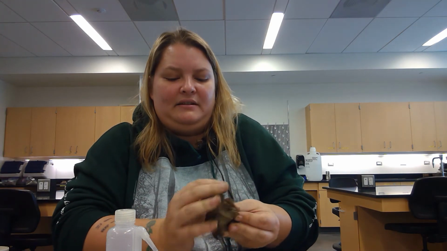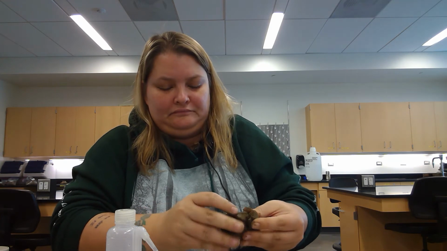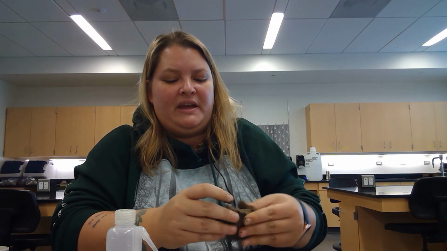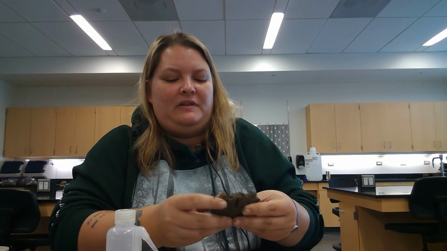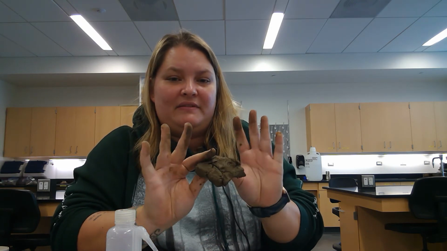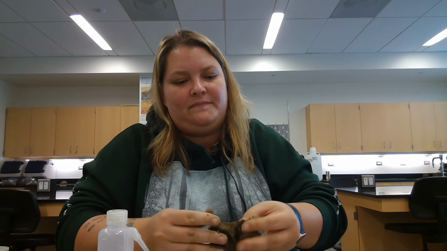Mix it in. So again, because this is very clay and silt, it really wants to stick together and stick to my fingers. That is our good tilth soil, moistened.